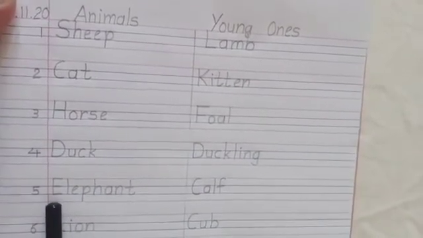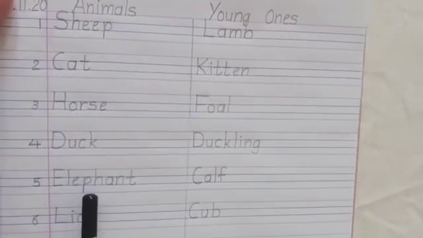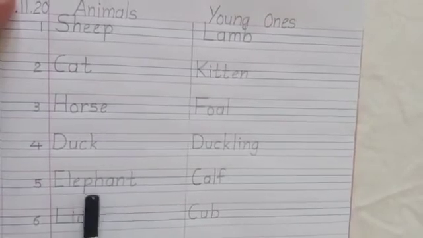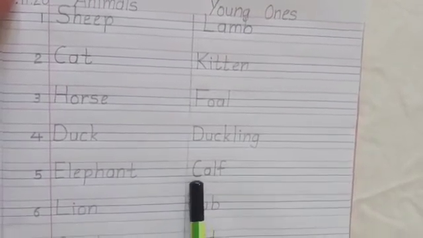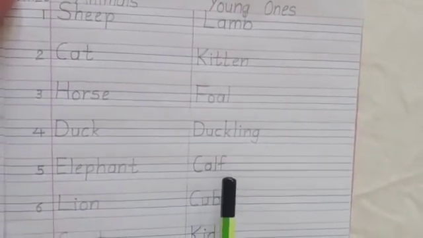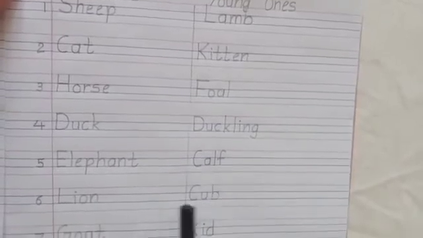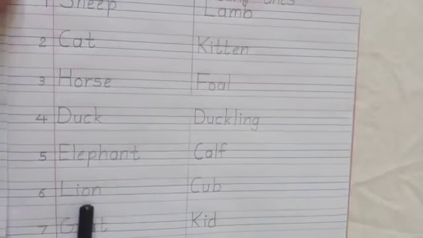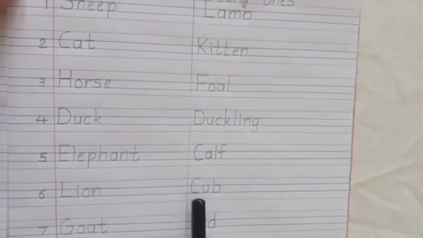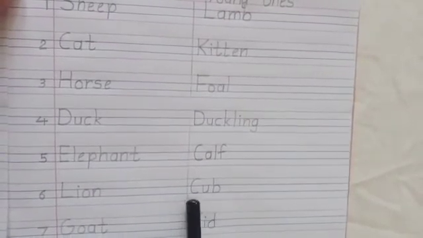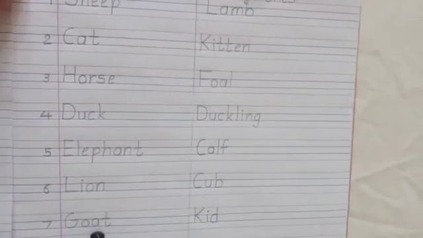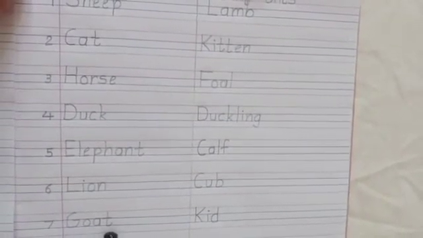Next, E, L, E, P, H, A, N, T, elephant. C, A, L, F, calf. Next, L, I, O, N, lion. Young one, C, U, B, cub. Next, G, O, A, T, goat.